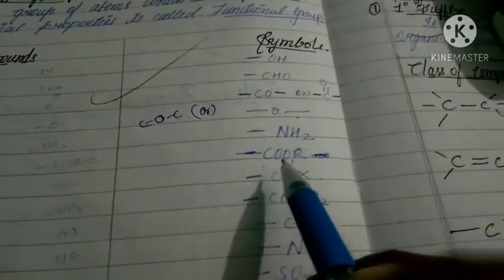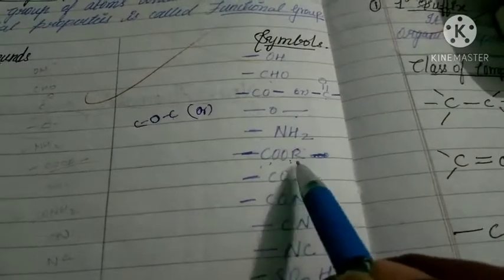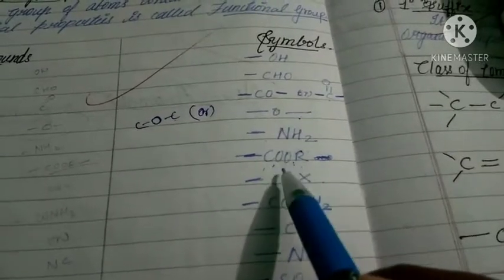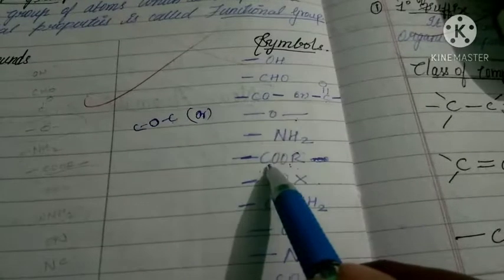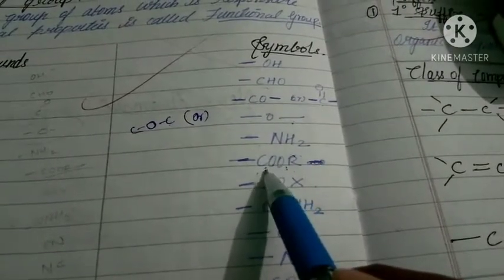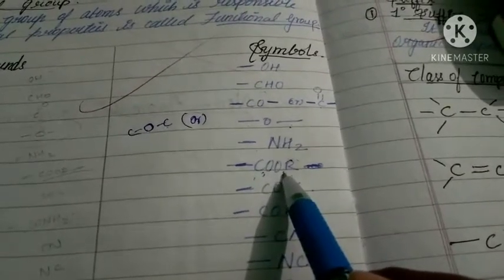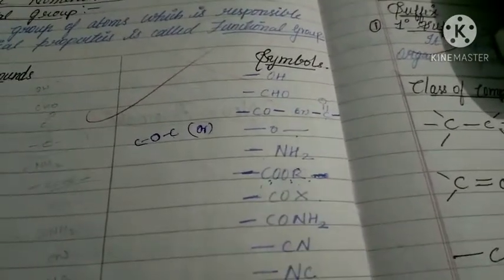Now what does COOR mean? In that compound, this carbon is bonded with one oxygen and, on one side, with another oxygen and an alkyl group. See, this is the structure.